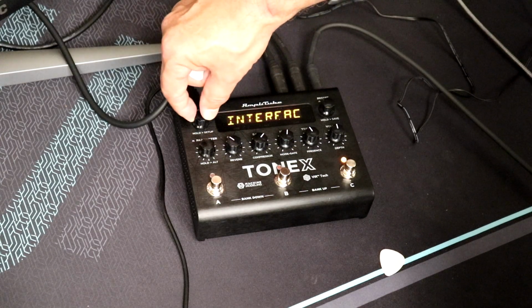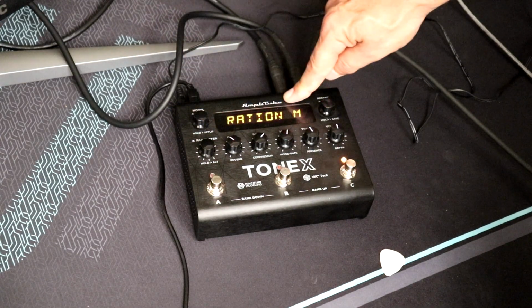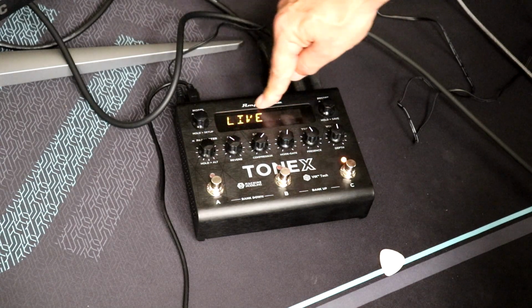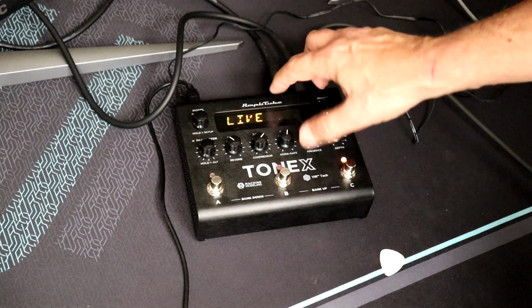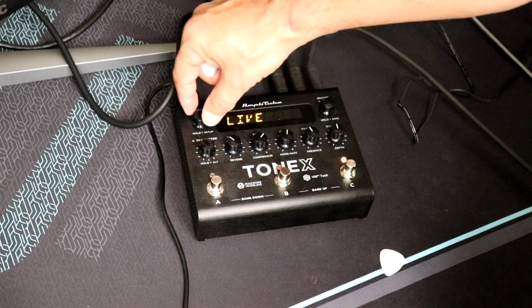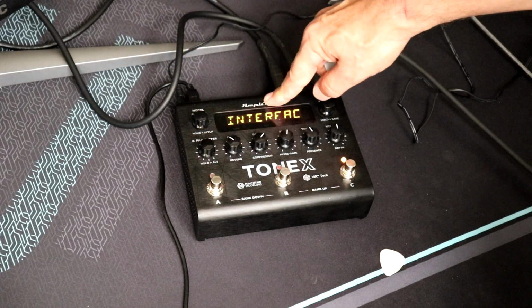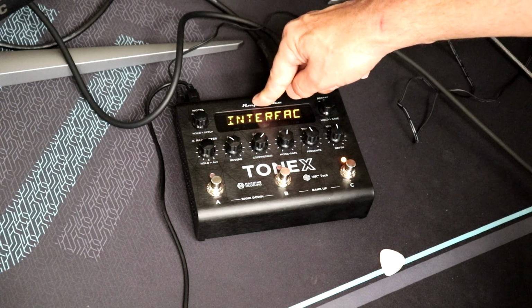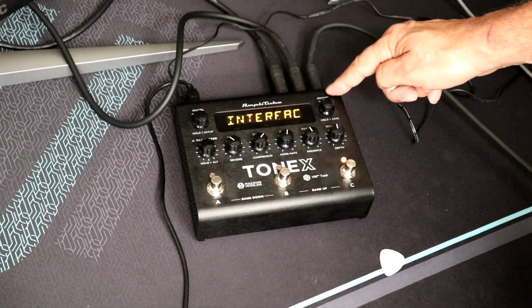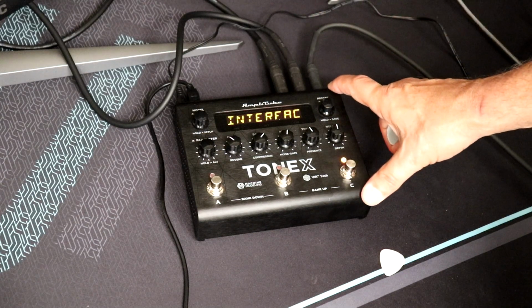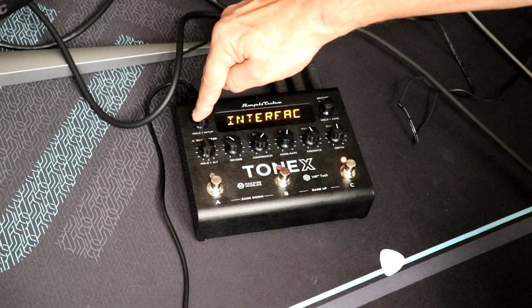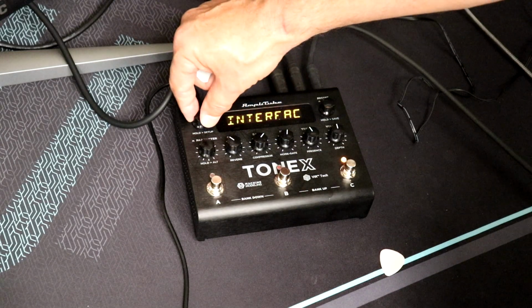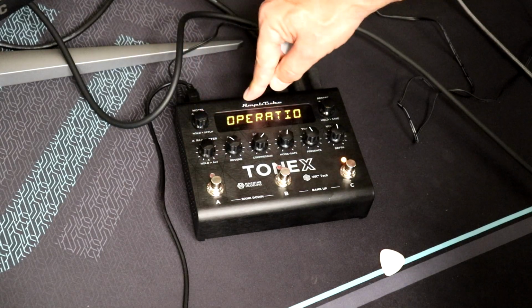Okay. Now this is operation. This is an important one. This is one we're going to have to remember when we go to the computer. When we hold in operation, it says live. Right now, we're pulling the amp models from inside the hardware. If we turn it to interface, now we've made it an interface and we've turned off the internal amps, and everything we're pulling from comes from the computer. So if you're going to use this as an interface, you need it selected to be interface, not live. By turning it to live, we turn the amp models back on again.